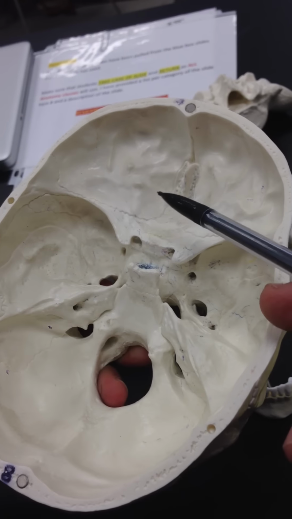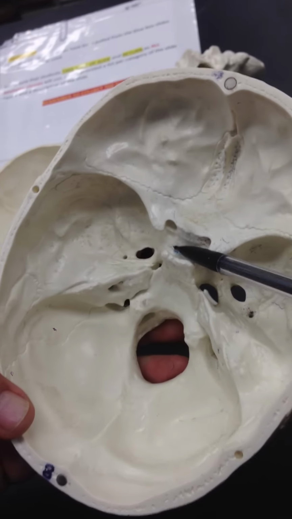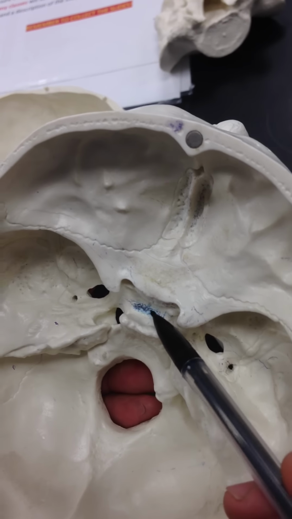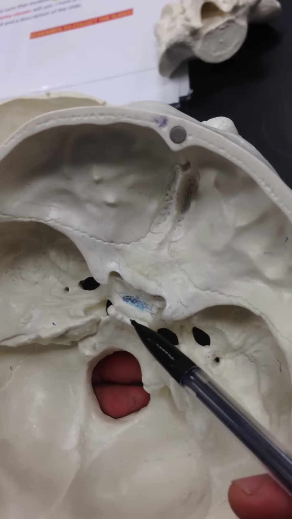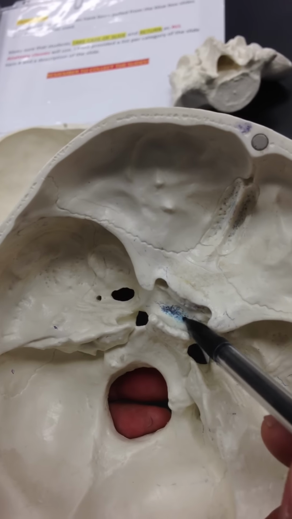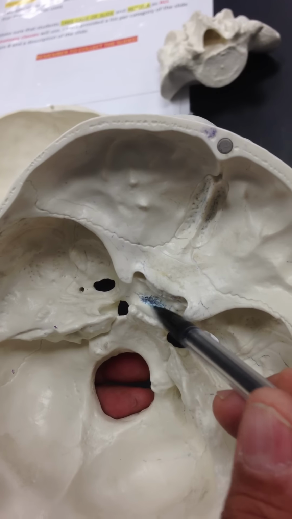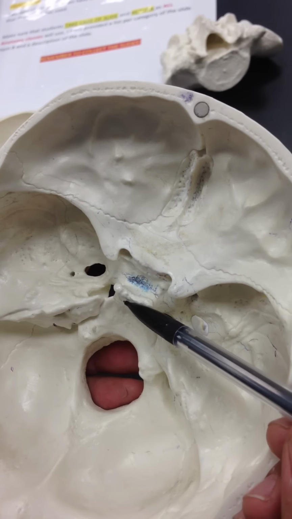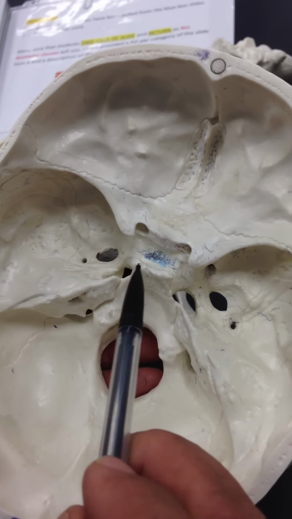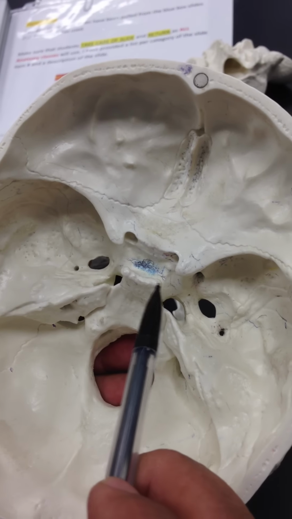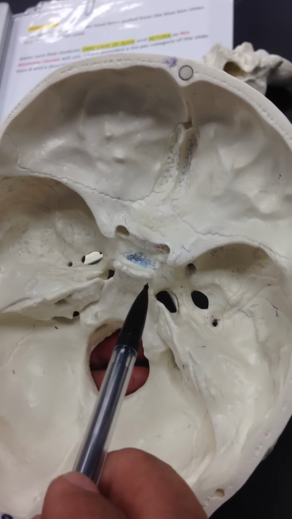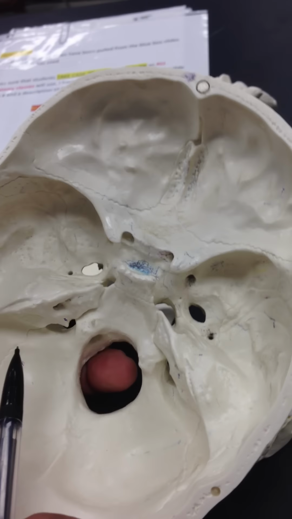More backward, I have a concave shape area, a protection for a very important endocrine gland. This area is called sella turcica or hypophyseal fossa. The pituitary gland, the maestro of all endocrine glands, is located in this area. Back to it, another protection. It's called dorsum sellae. On each side of the dorsum sellae, we have two prominent pieces of bone. Each is named posterior clinoid process. Those are the two anterior, those are the two posterior clinoid processes. Okay?